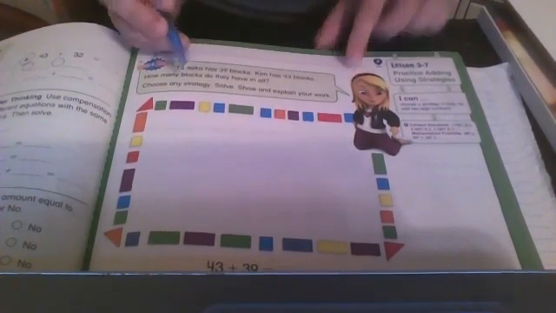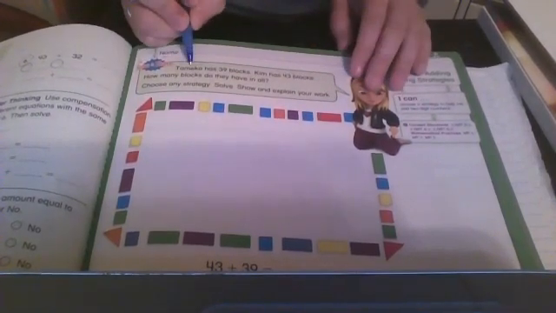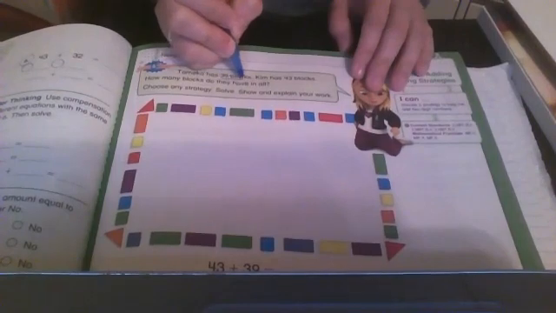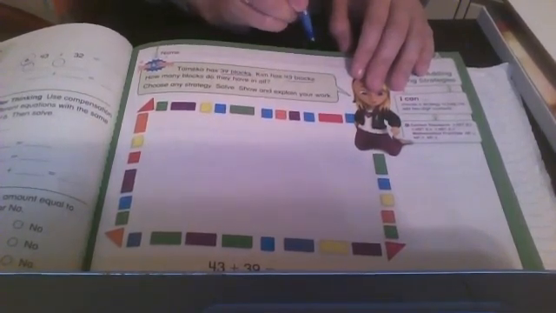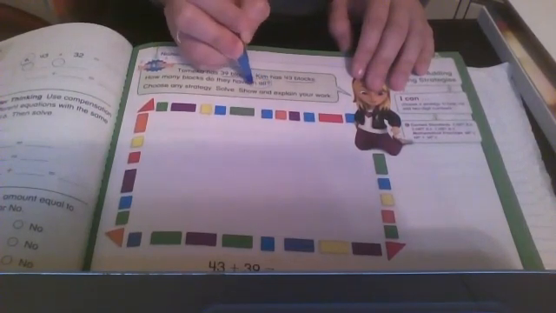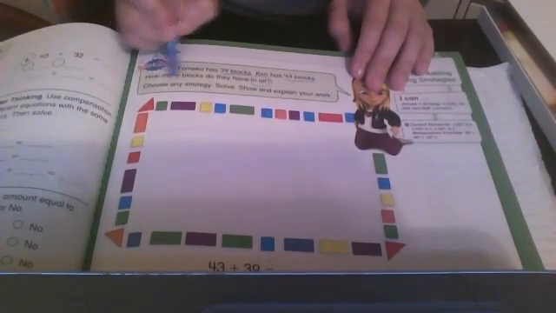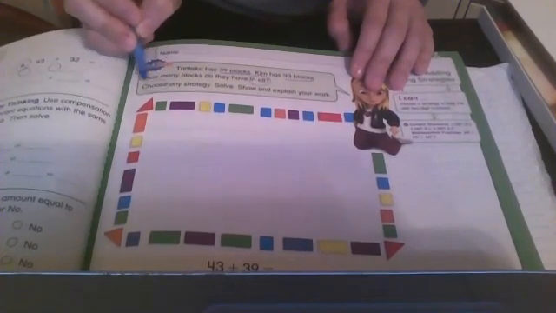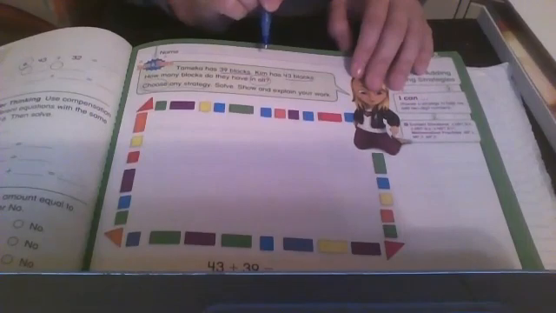Okay, so let's start by identifying our important information, and then we'll talk about the directions. So we know that Tamika has 39 blocks, and we know that Kim has 43 blocks. The question is, how many blocks do they have in all? Those are keywords for us, right? They tell us we're going to be adding. And then we're asked to choose any strategy and solve, show and explain our work.